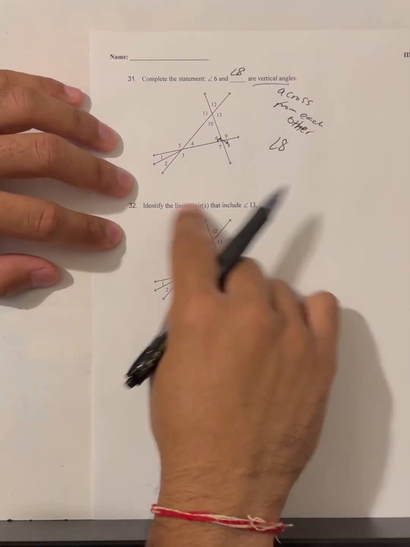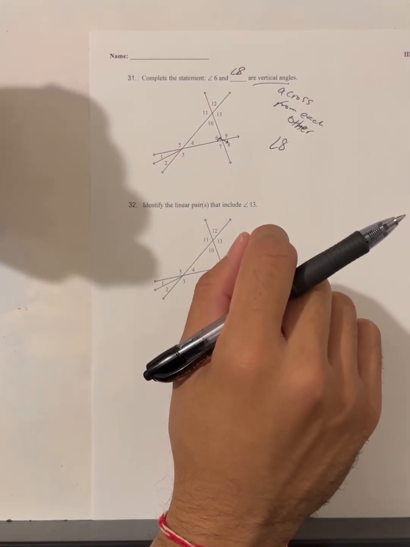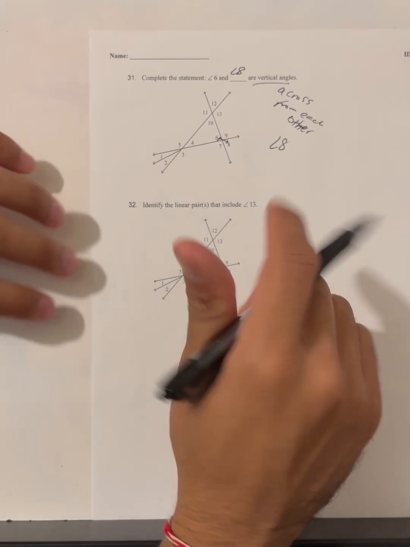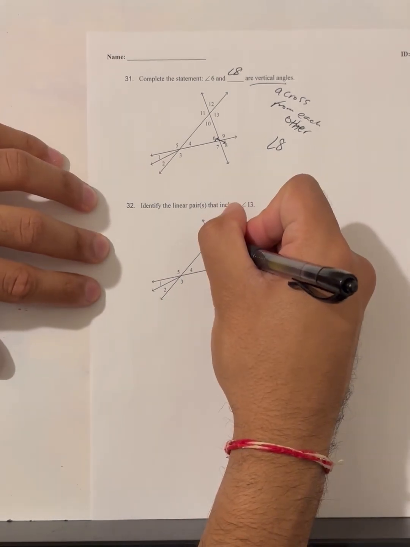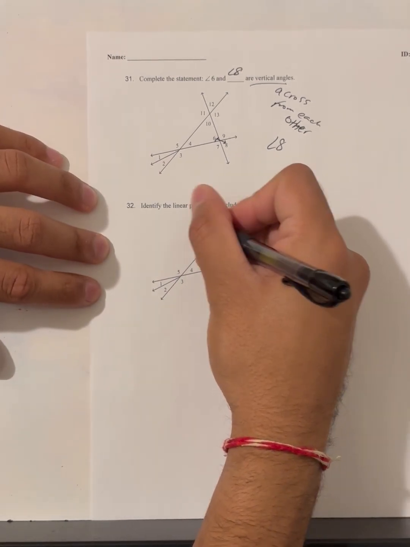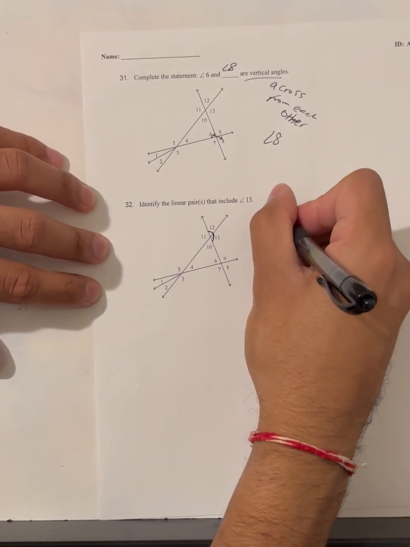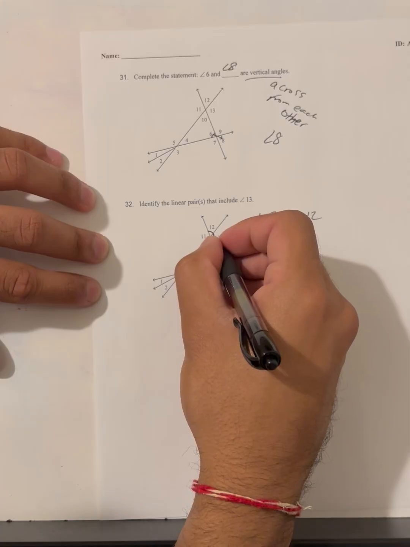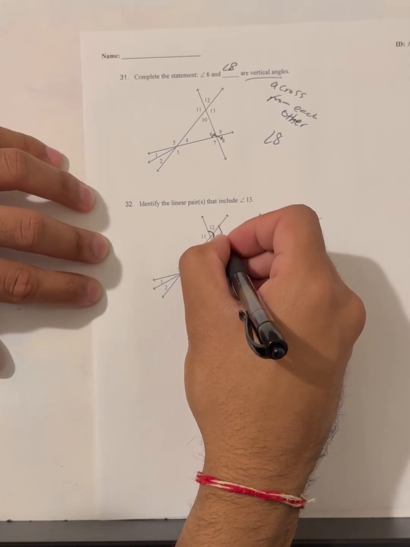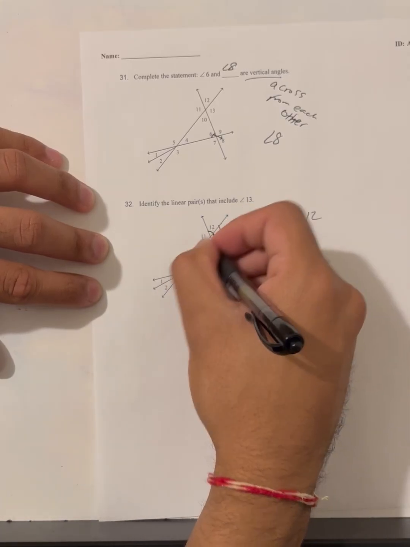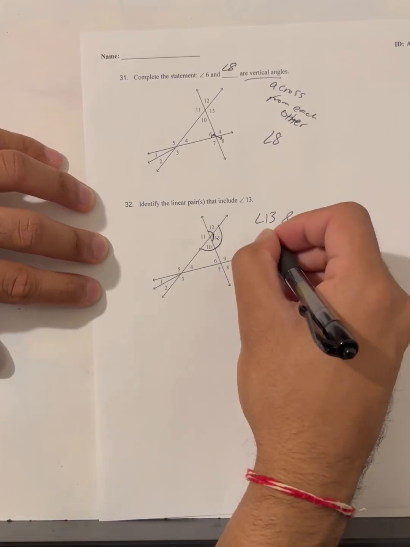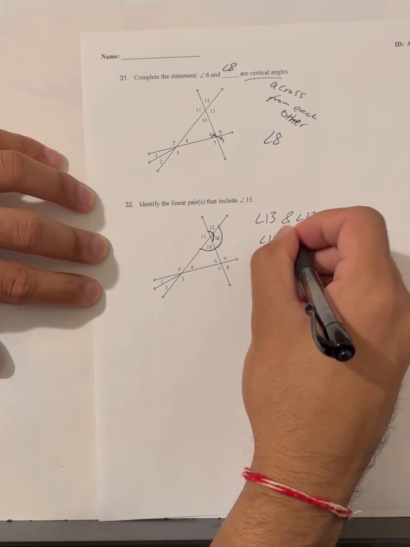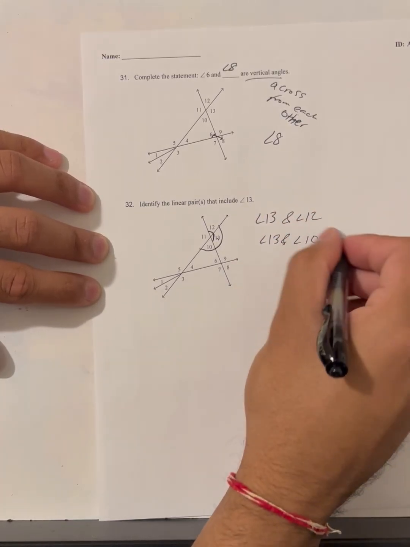Okay. Linear pairs are a pair of angles that make a line. Okay. So if we look at angle 13 and angle 12, they make this line right here. And if we look at angle 13 and angle 10, they make this line right here. Okay. And that's your answer.